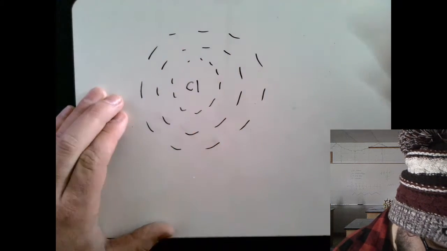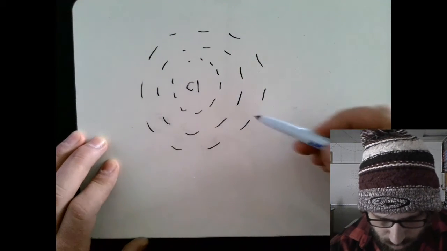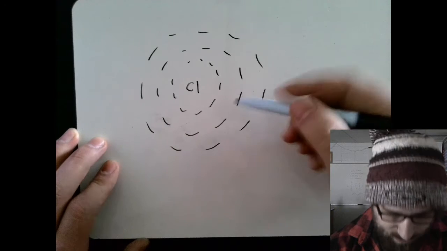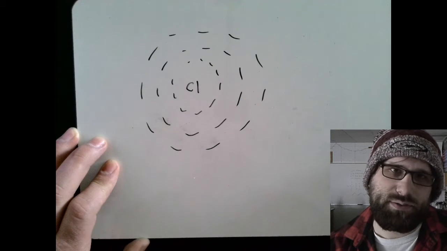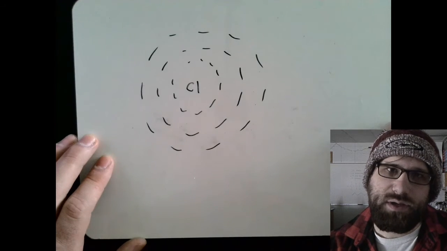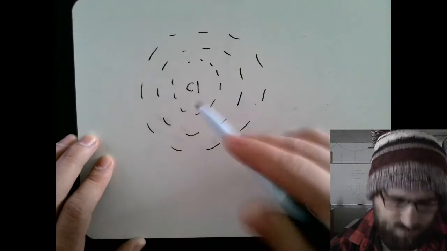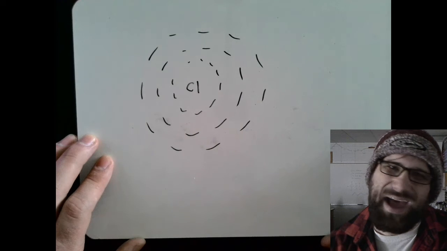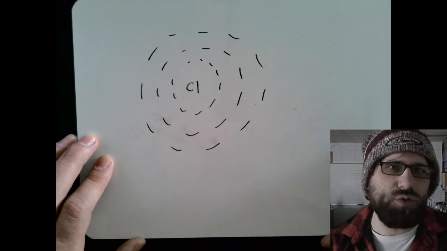And this layered electron cloud is a certain distance from that nucleus. If you remember all the way back when we first talked about this, that distance is very large in comparison to how big the protons and neutrons are.